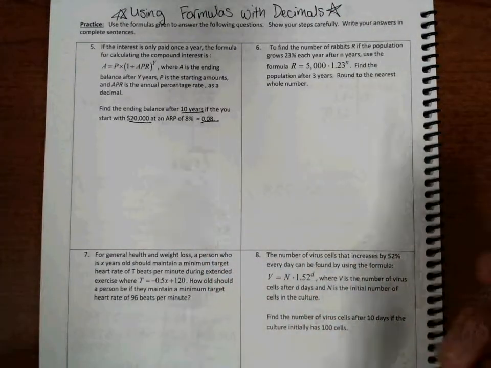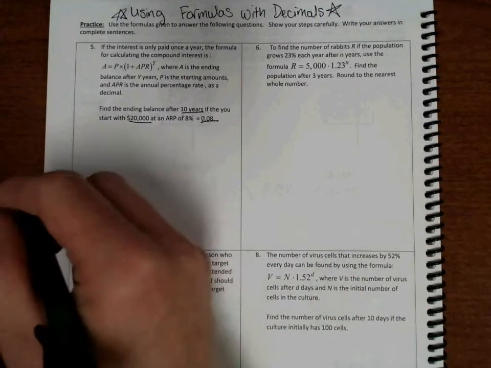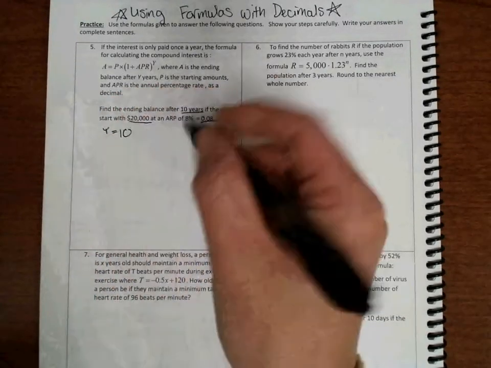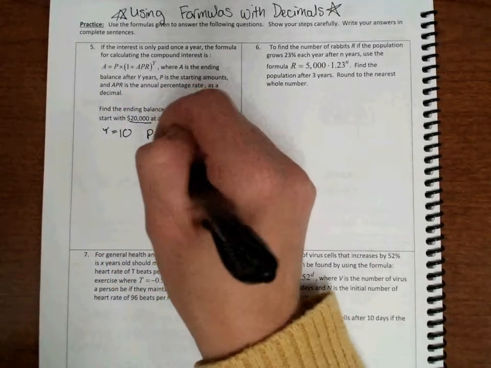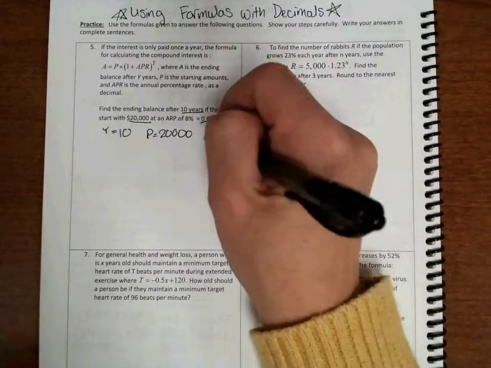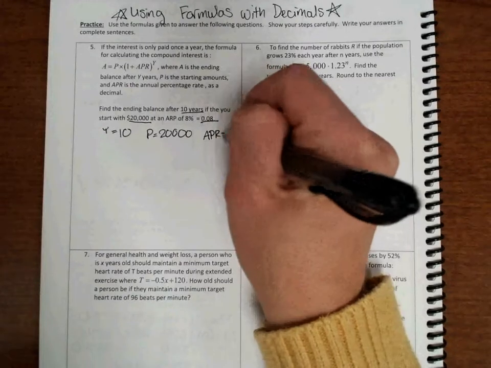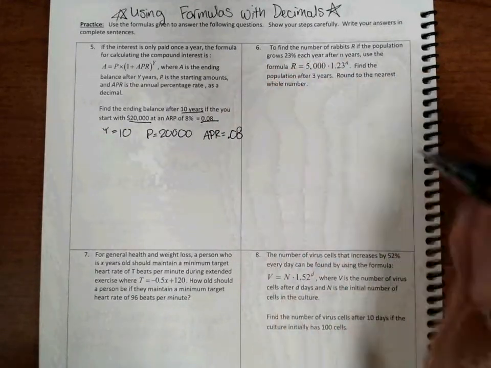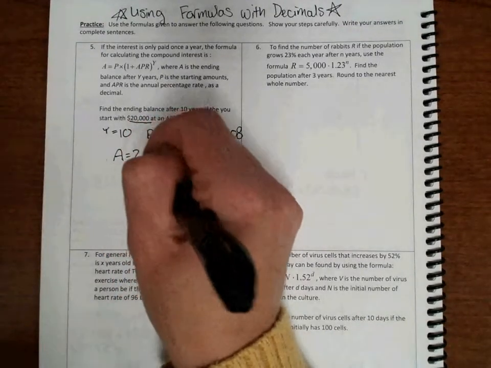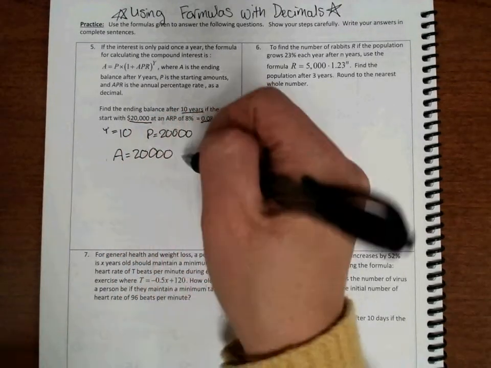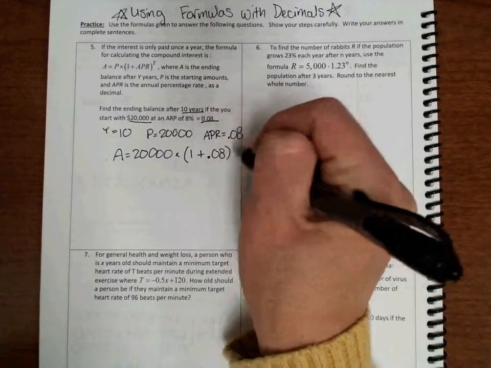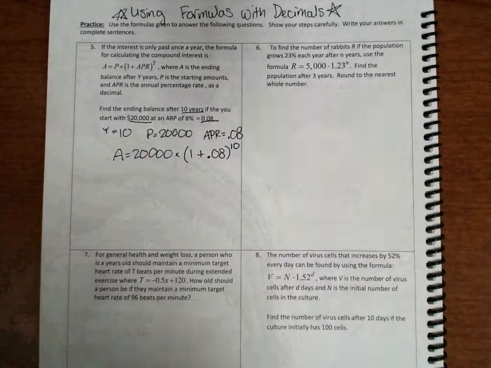So I'm going to go ahead and just write all the things down that I'm going to have to plug. So y equals 10. The starting balance, that was the p, so p equals 20,000. And the APR is 0.08. So plugging that into the formula, I get A equals 20,000 times 1 plus 0.08, and then I'm plugging in 10 for the y, so that's actually an exponent.